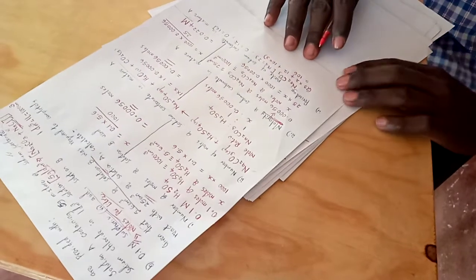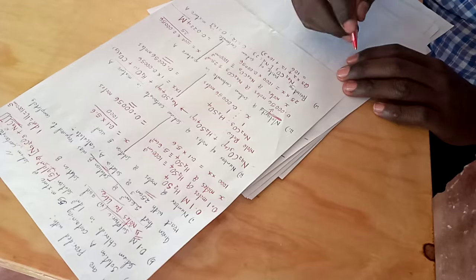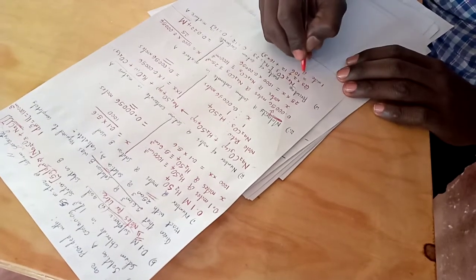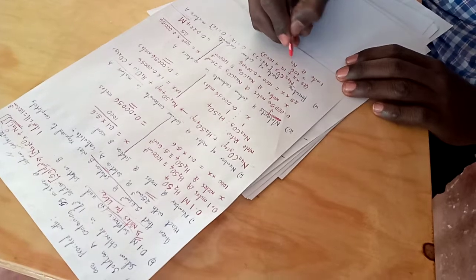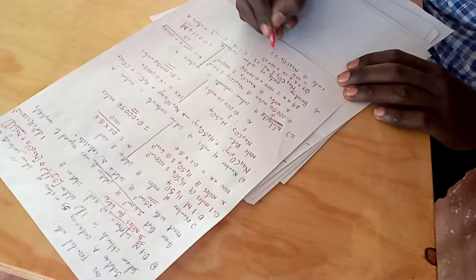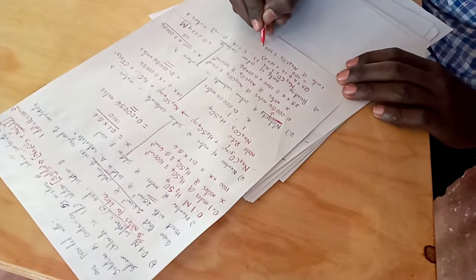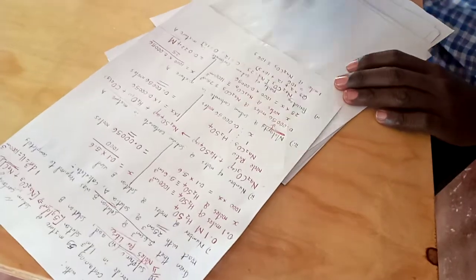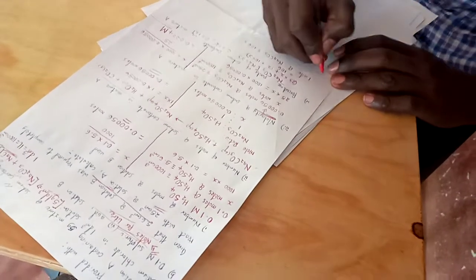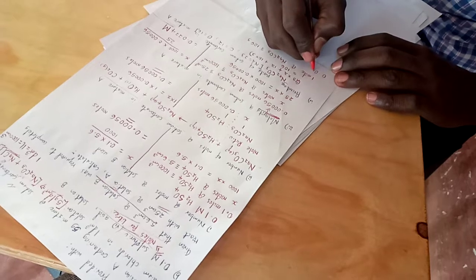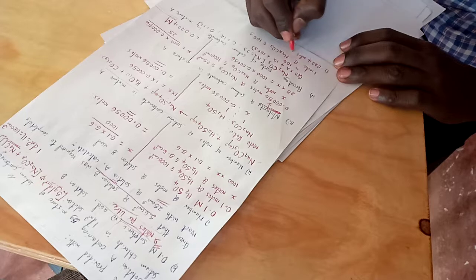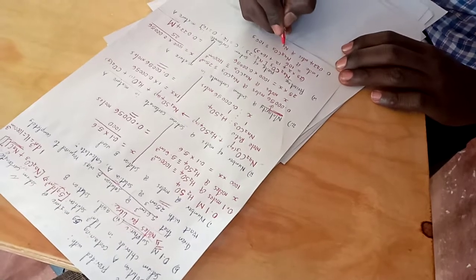So that means that 1 mole of sodium carbonate contains 106 grams. Now, we will be asking ourselves, what about 0.0224 moles of sodium carbonate?